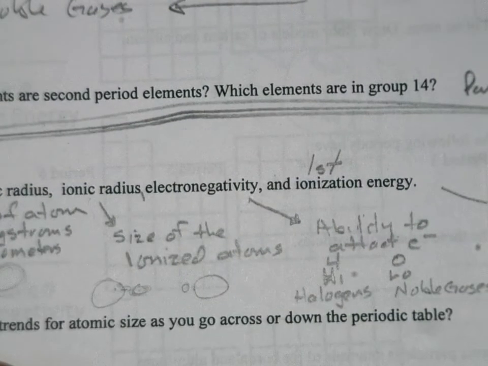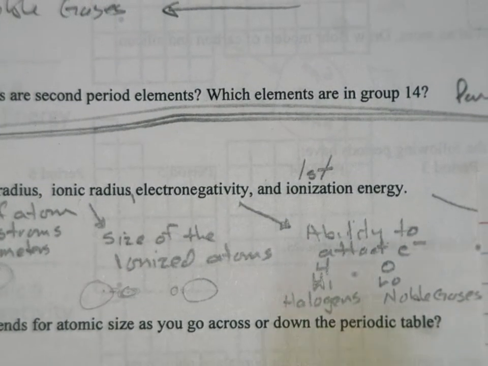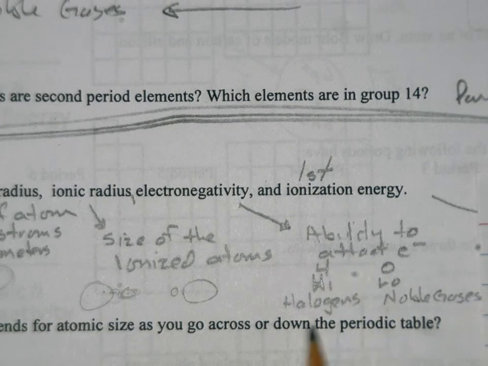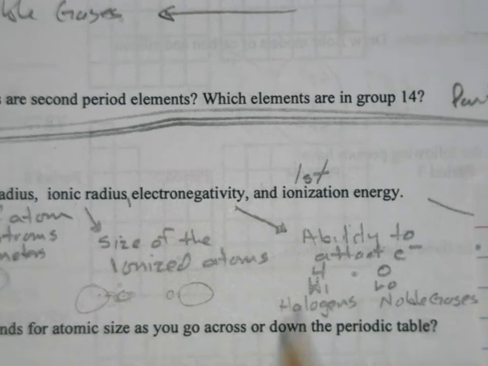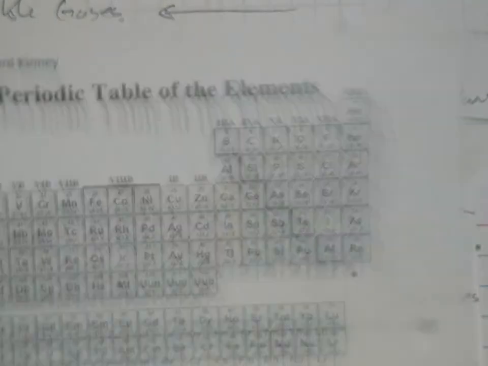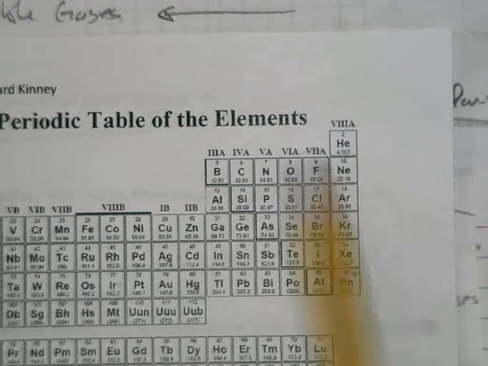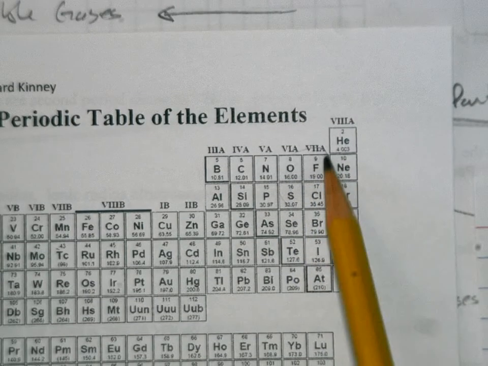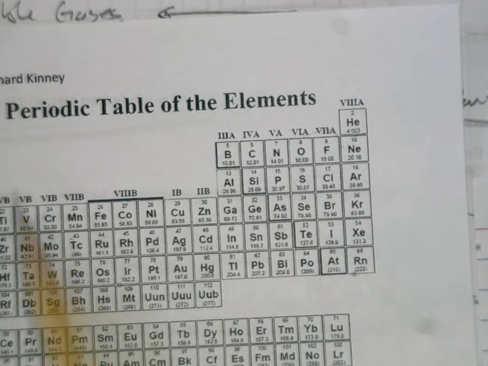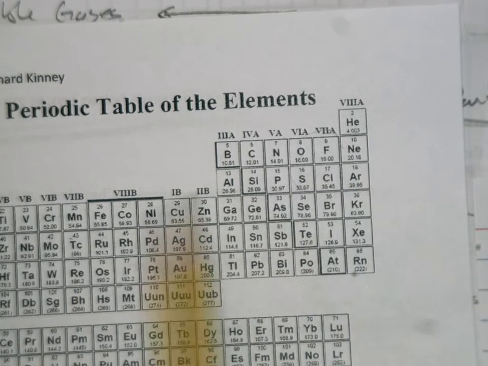Now over here, the next one, electronegativity. Electronegativity is the ability to attract an electron. And the elements over on the right side of the table, they really want to attract electrons. These guys really need electrons. They're going to have high electronegativities. Fluorine will have the highest. As you go down the chart and to the left, electronegativities get smaller.